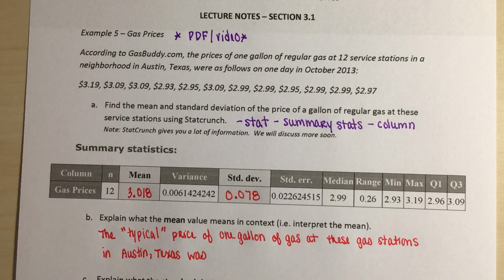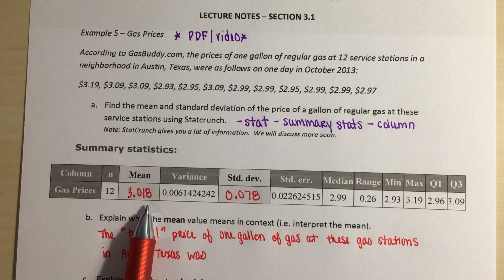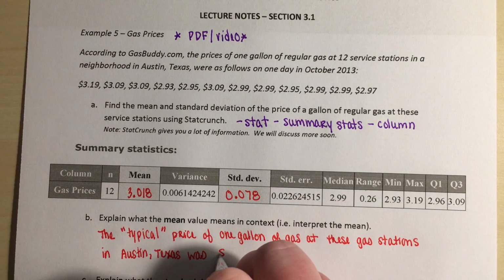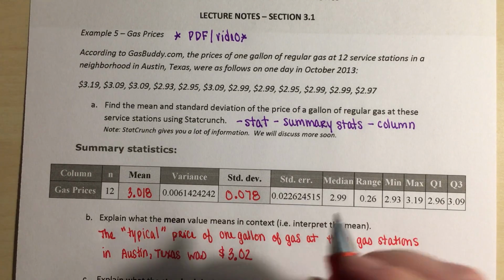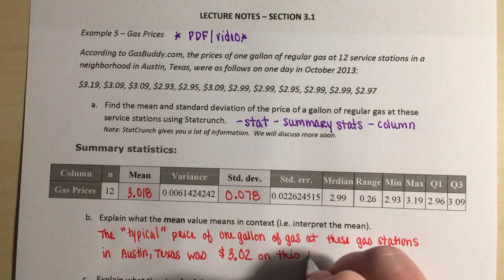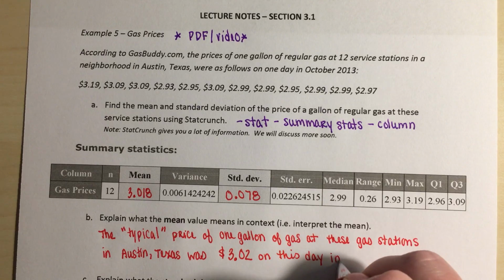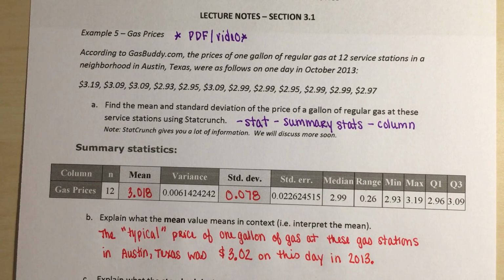Now we're actually going to throw in our number value. Our mean is 3.018, but we're going to round it to normal dollars and change. So we're going to say $3.02 on this day in 2013. Right? So we didn't give just a number answer. We explained it in context, dealing with what we see in our problem.